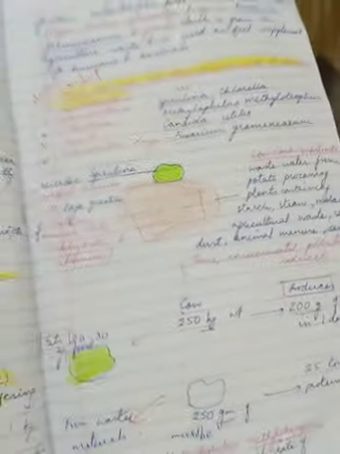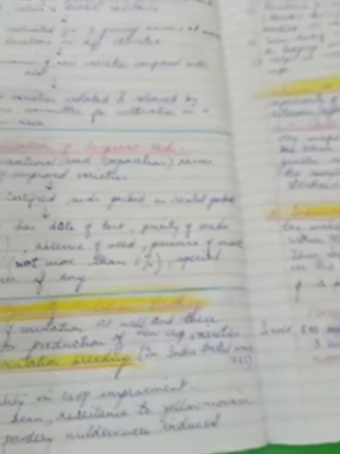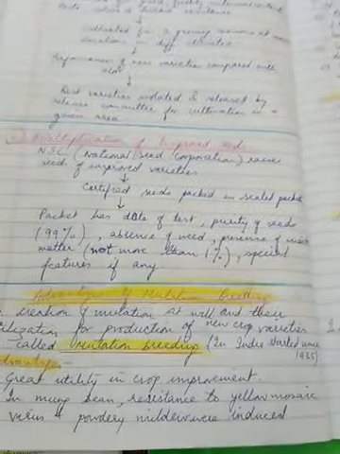Now let us see the pages that I have completed today, because we have come to the end of this topic for today.